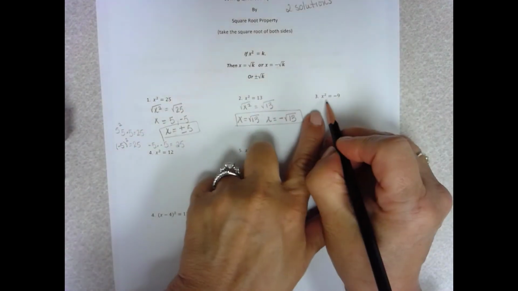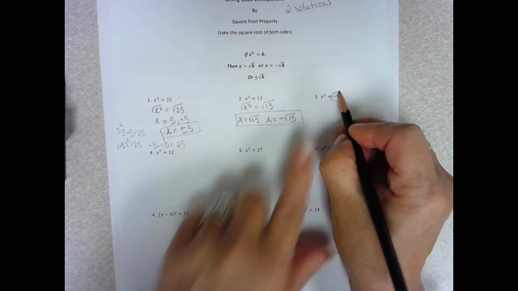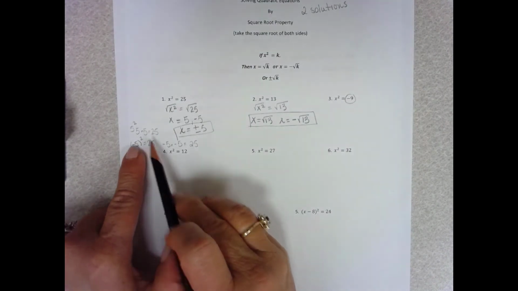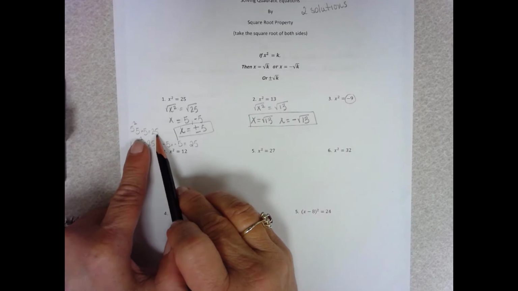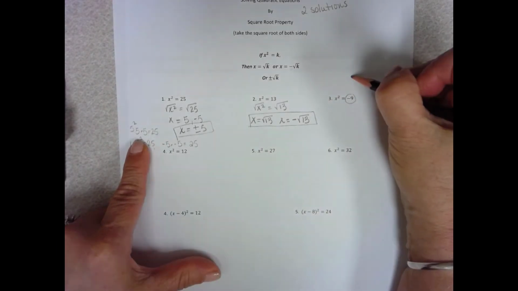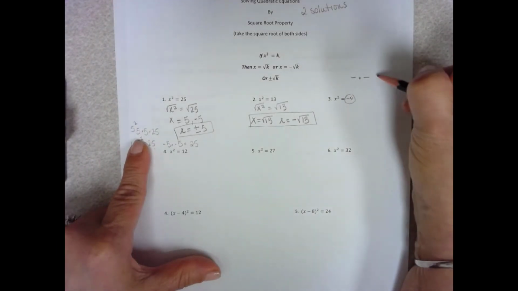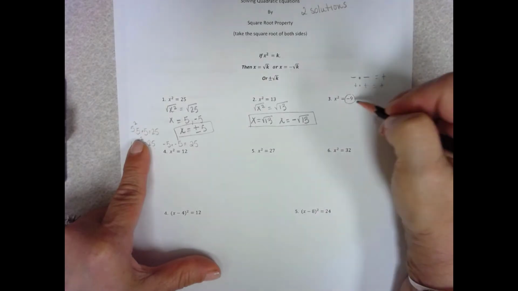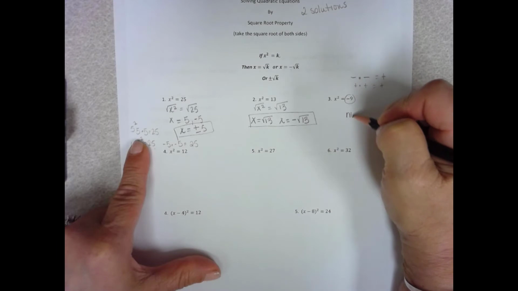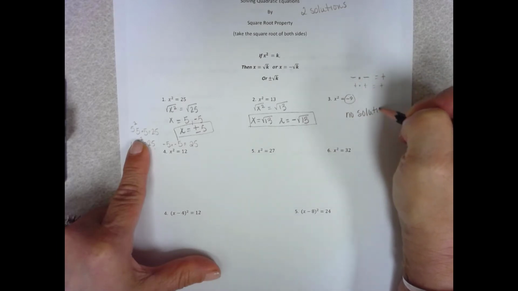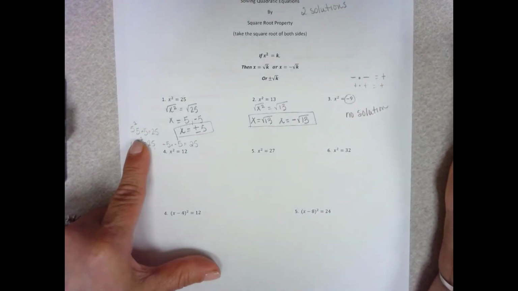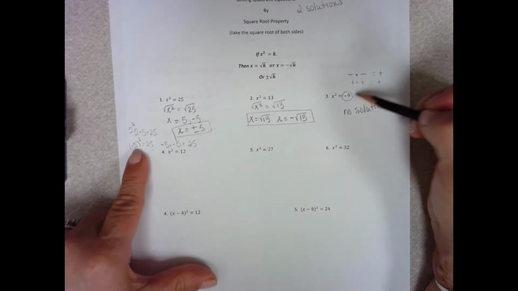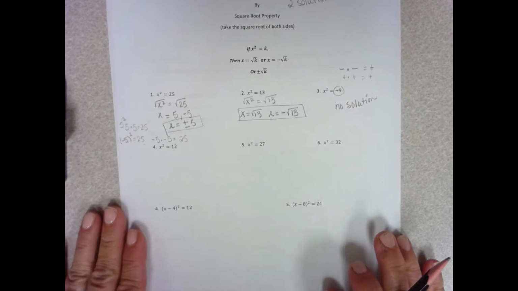Also, a point to remember, both of these, negative 5 squared is positive, isn't it? And positive 5 squared is positive. That means like signs will always be positive. So know that there's no solution to take the square root of a negative number. You can't. You just can't do it. So that one, in this case, would be no solution.